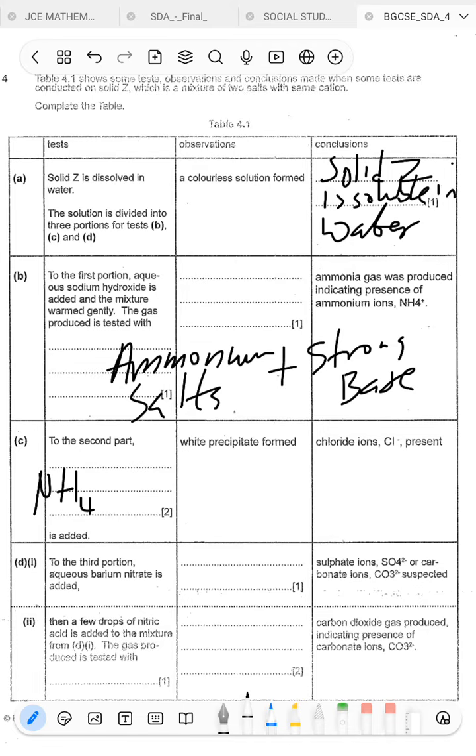Remember, this solid Z is made up of, now we have confirmed it, the cation is going to be an ammonium ion. So we know that in this solid Z, it's a mixture of 2 salts, but they all start with ammonium.